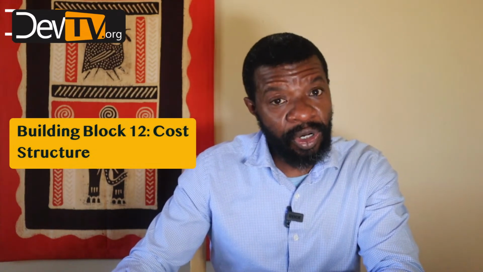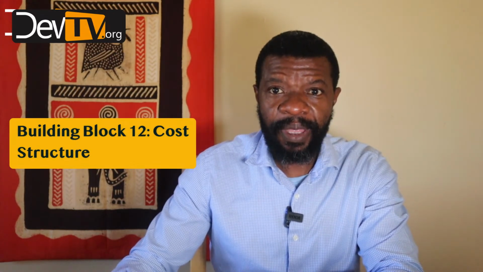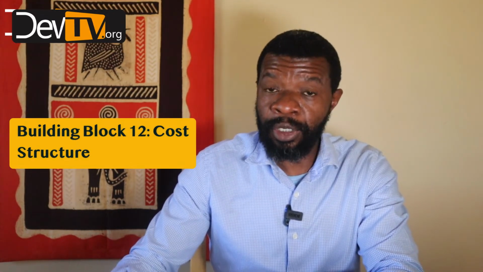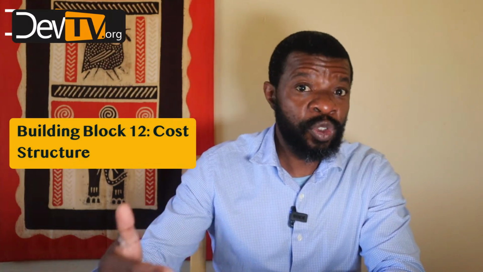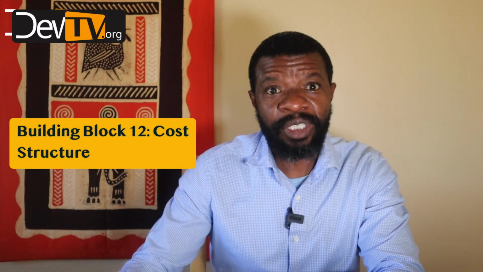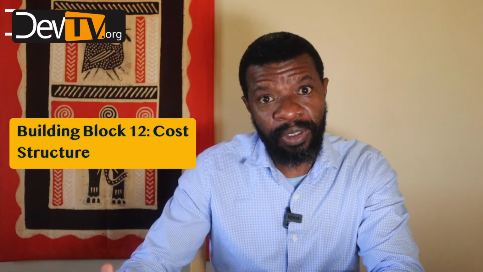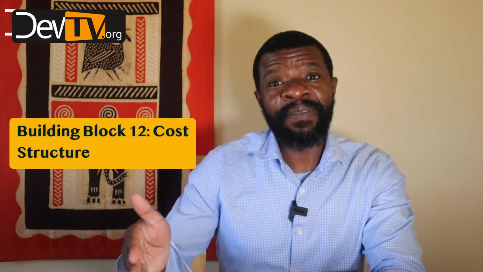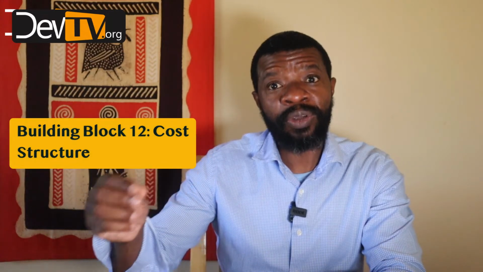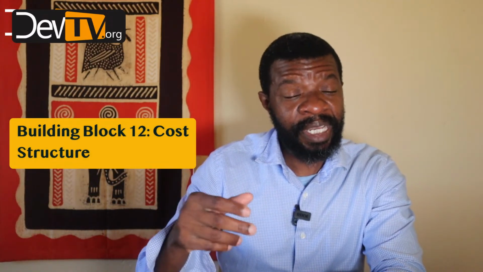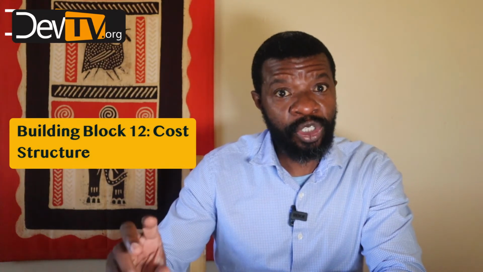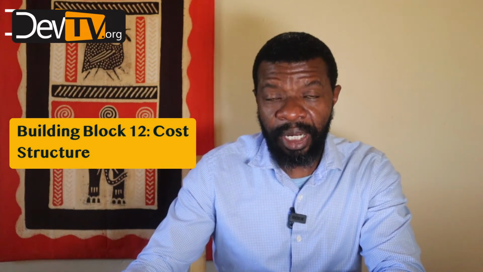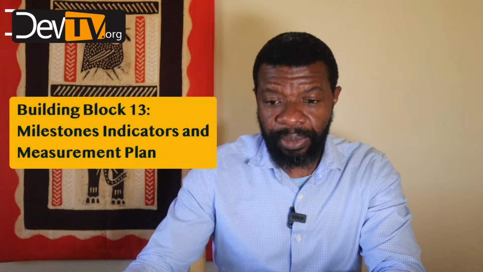So cost structure, all of this costs money. You have a budget, your project manager has a budget, this has to be negotiated. It'd be good for you to have a fair handle of what potentially all of this will cost. Now, that does not mean you will have everything costed, but what it does mean is that you should have a general idea of where the cost will be at the end of your intervention activities.